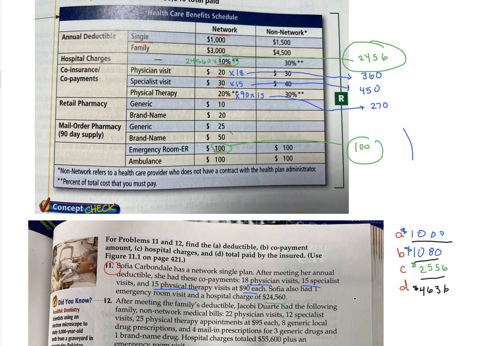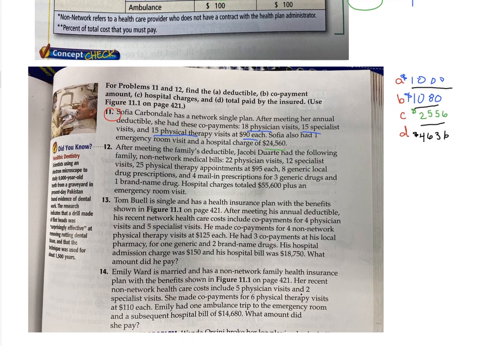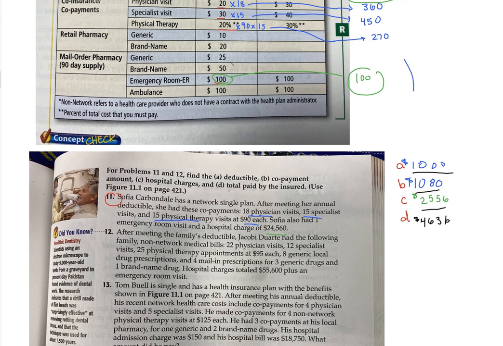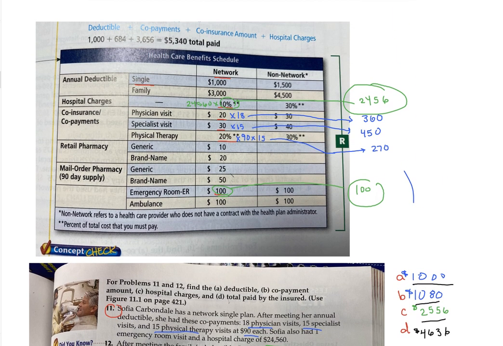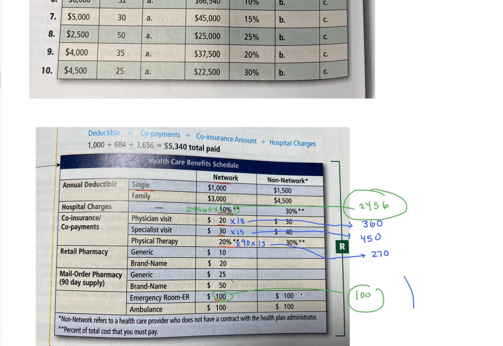I know these ones are a little bit more difficult, but you'll just have number 12 and 14 to do on that page. Let me know if you have any questions, and good luck.